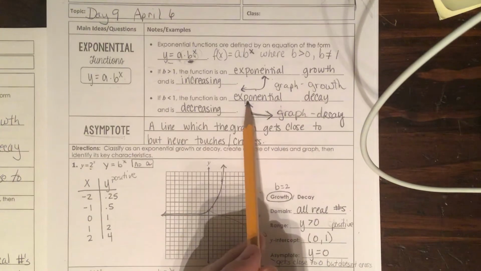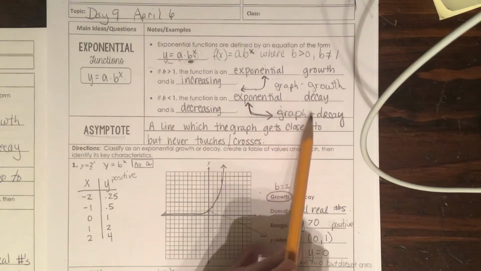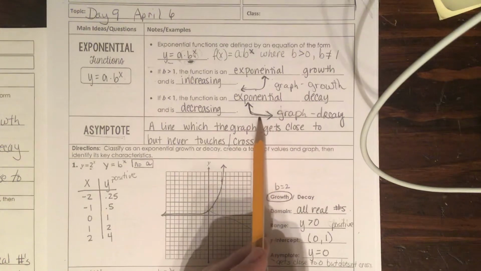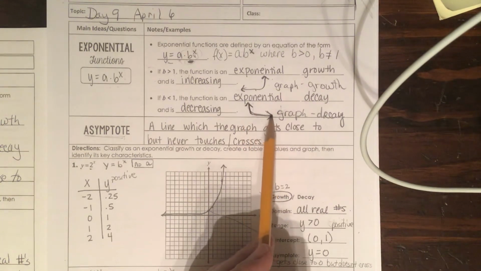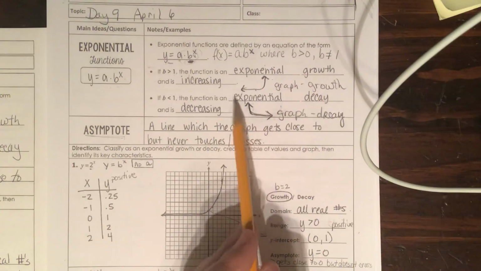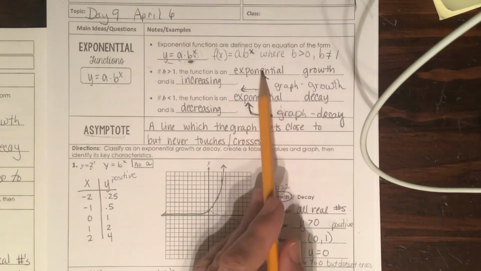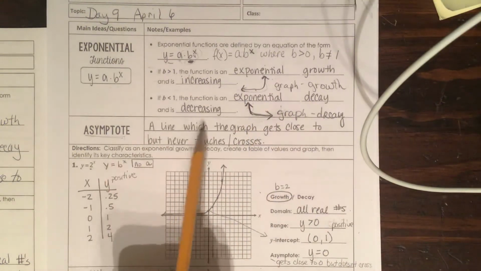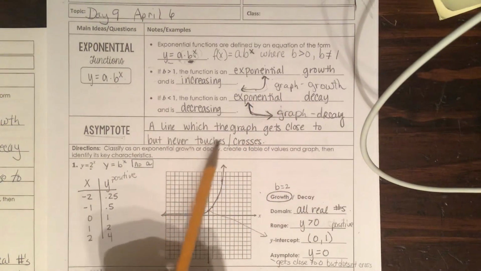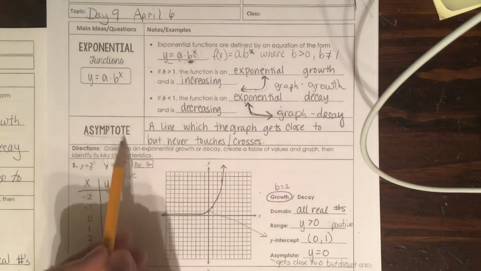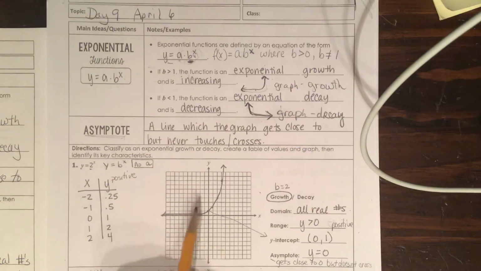So this is what it would look like if it was decreasing. The graph, this would be a decay. It is decreasing over time. That means it's starting up here, and it's decreasing, and over here it's starting and coming up and increasing. A line which the graph gets close to but never touches or crosses is called the asymptote. So if you look at this one right here, this gets really, really close to 0, but it never crosses 0. It's past 1, but it gets really, really close to 0, so your asymptote would be 0.